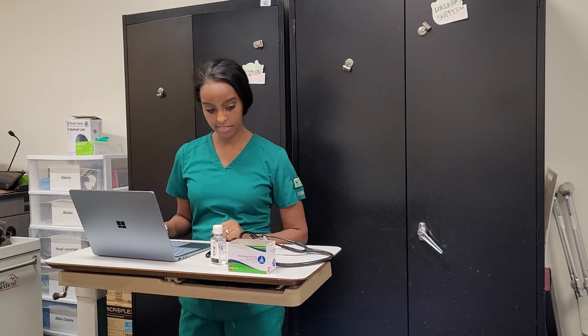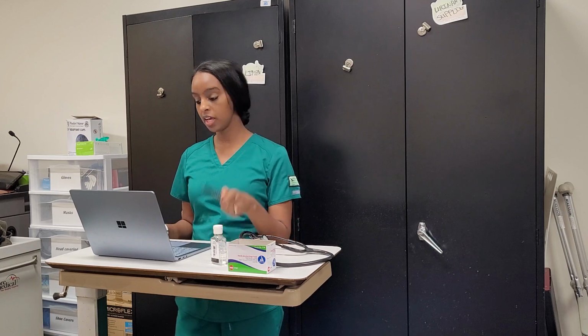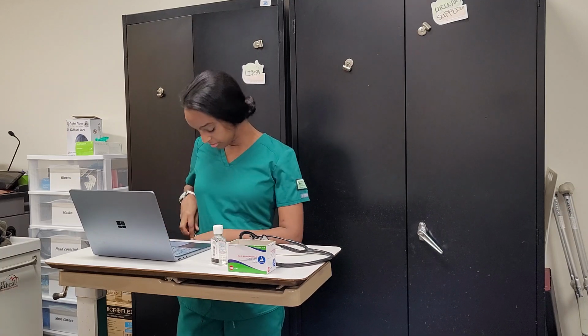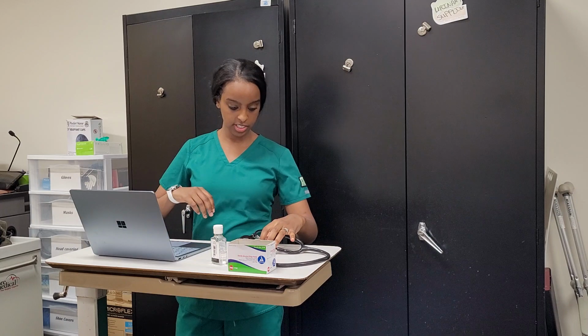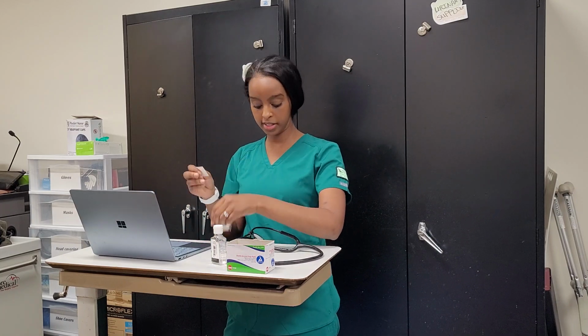So I see that for their assessment today, I'm going to need my pen light and stethoscope. And so I'm going to clean my stethoscope with an alcohol prep pad.